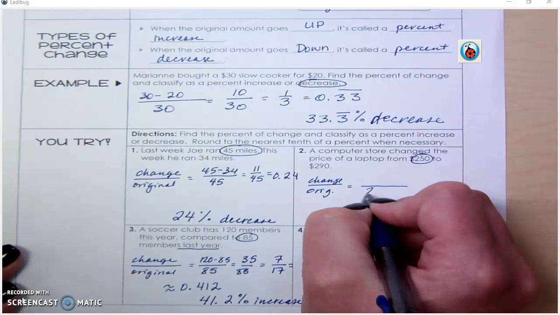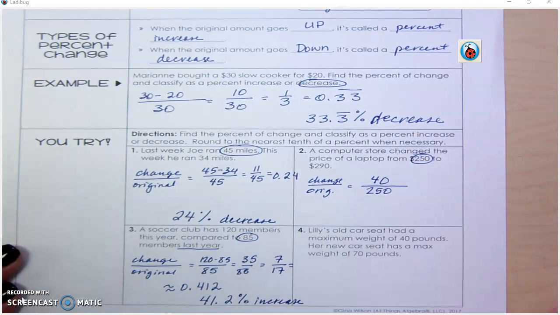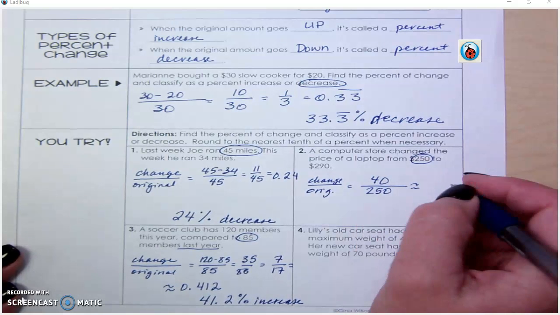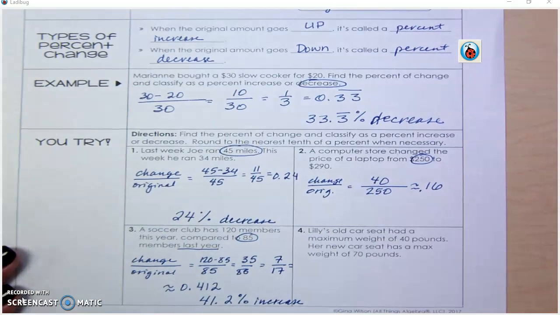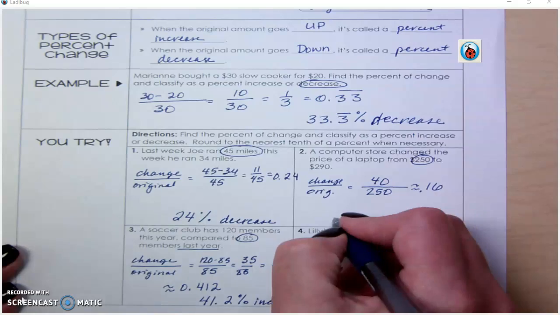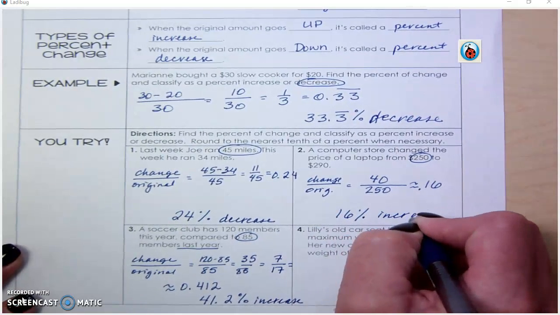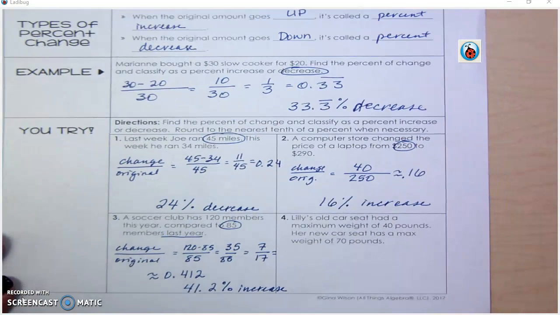So 250 was the original amount. The change in price is $40. Again, I'll do the work for us, and we're going to have 0.16, so 16%. Again, a little bit of rounding here. And we do know we had an increase in price. So that could be the markup that this particular store is charging.